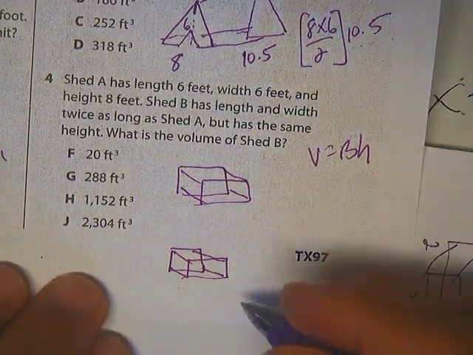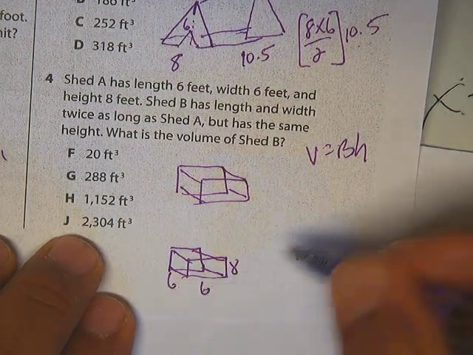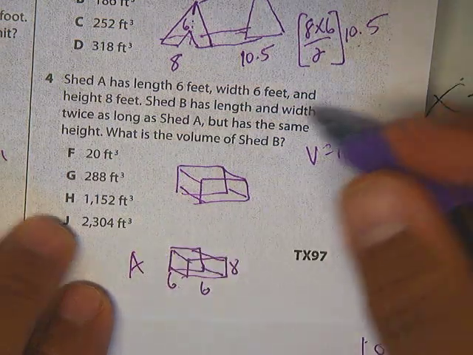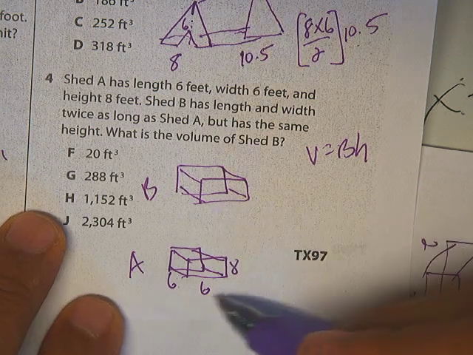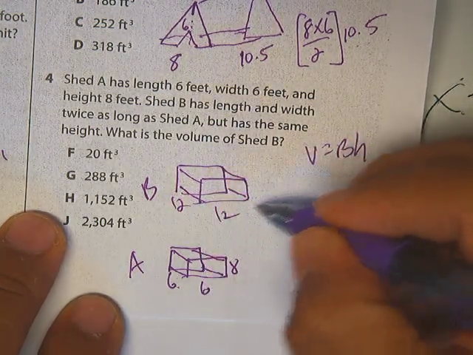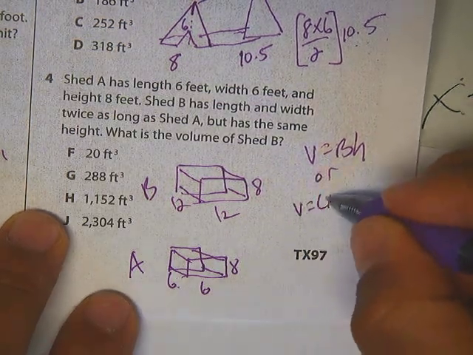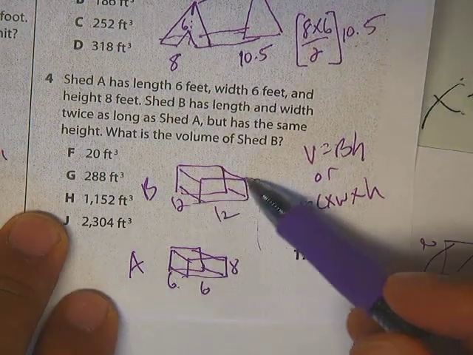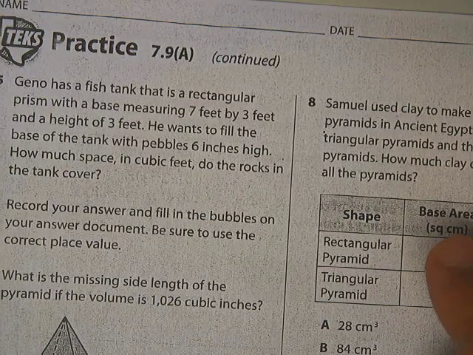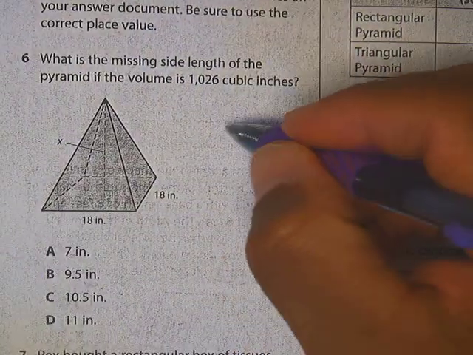Okay, so he has 2 sheds. So I'm going to draw 2 sheds. Okay, one is 6 by 6 by 8. This is shed A. Shed B has a length and width twice as long as shed A. So twice as long would be 12, and the same height. Find the volume. Well, you can also say this here: volume is length times width times height. So length times width times height, and you get the answer. Okay, easy.